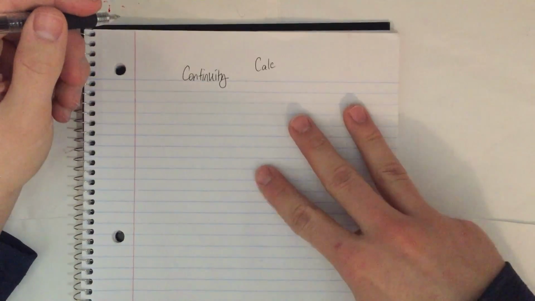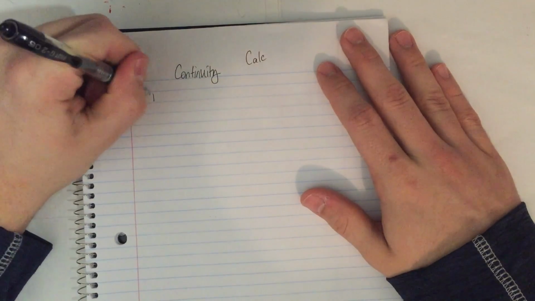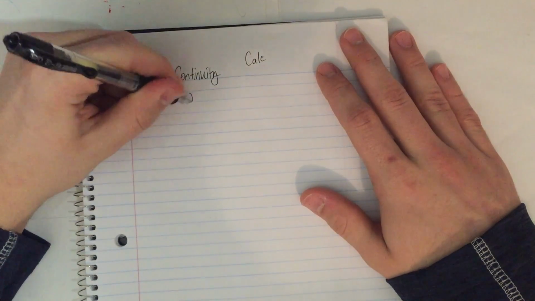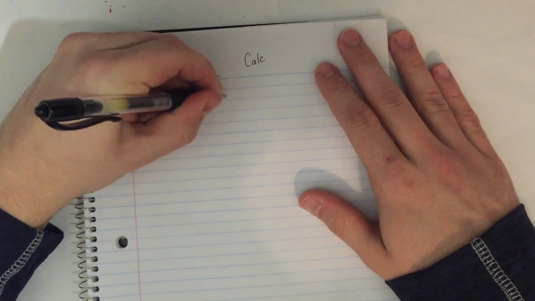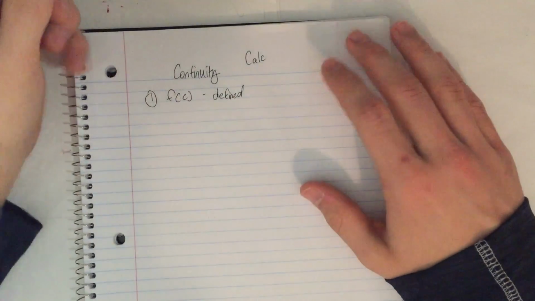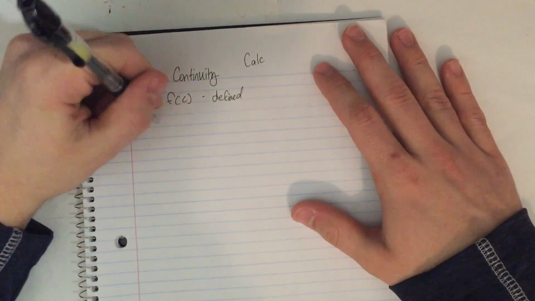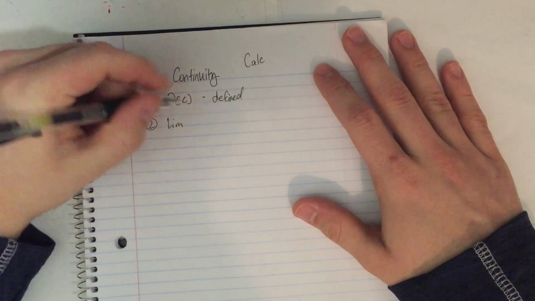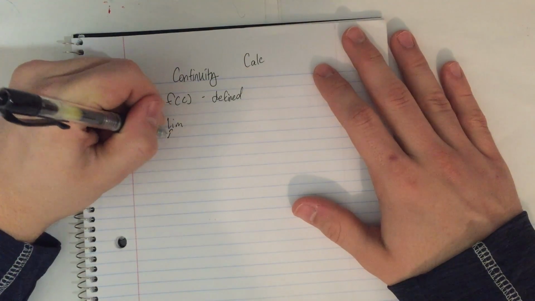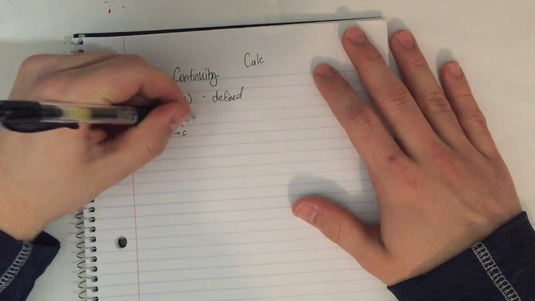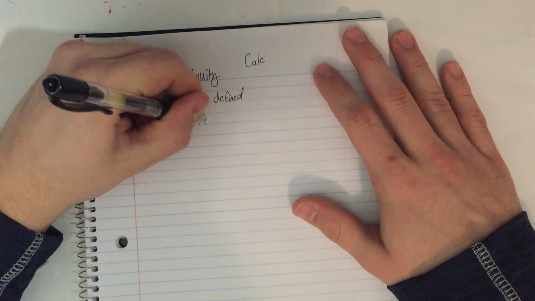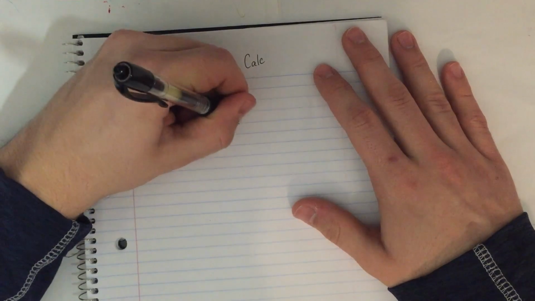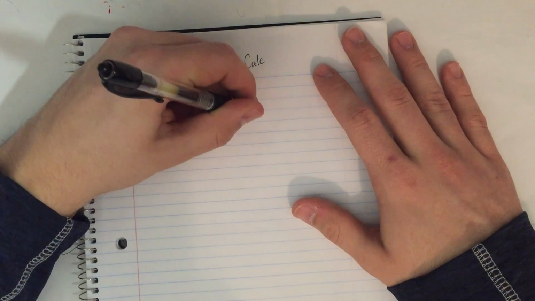You need three things for a function to be continuous. One, f of c must be defined. And we'll look at graphs here in a bit. Two, the limit as x approaches c of f of x exists. Okay? So it does have a limit.